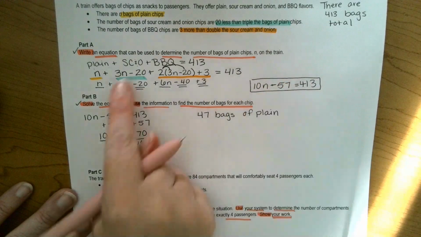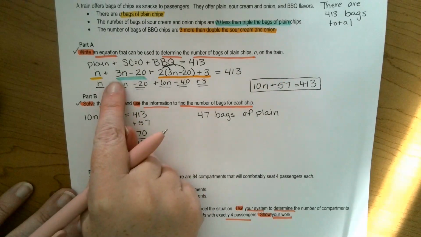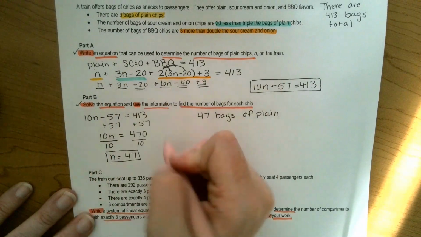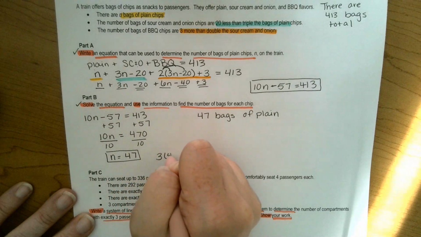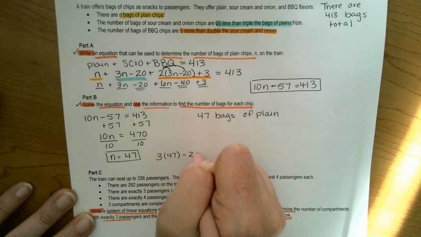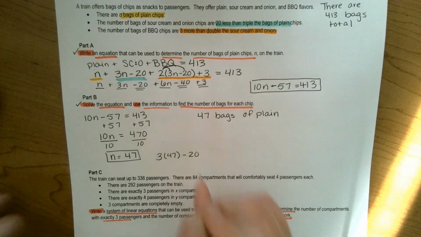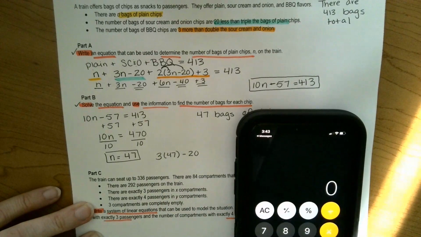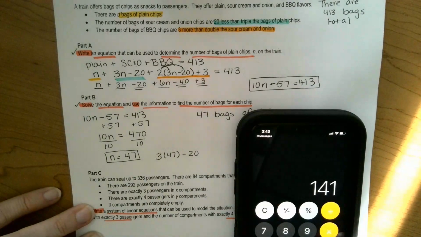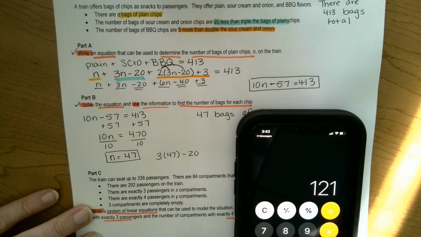Now I need to know the bags of sour cream and onion. Well, sour cream and onion is 3n minus 20. So we're going to do 3 times 47 minus 20. And we'll come over here and do this. So 3 times 47 is 141 minus 20 is 121.